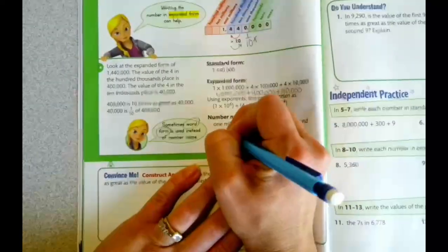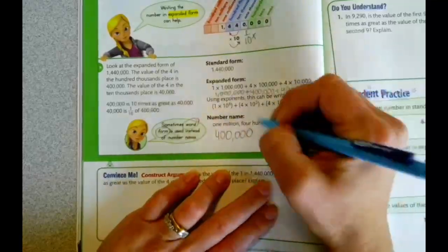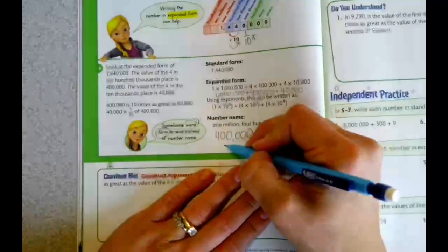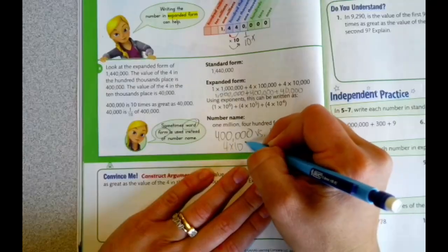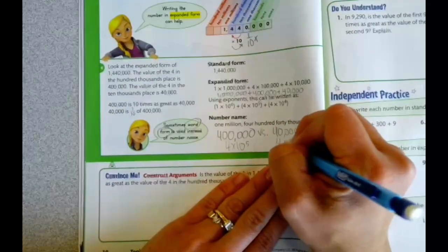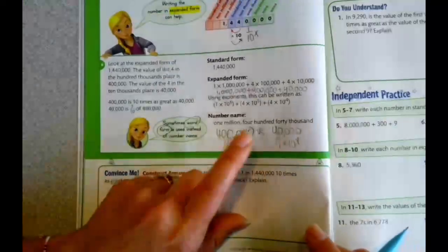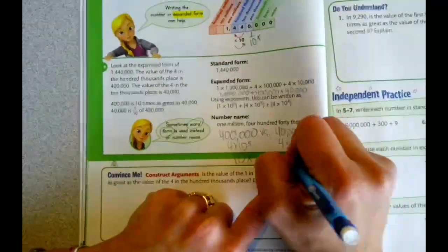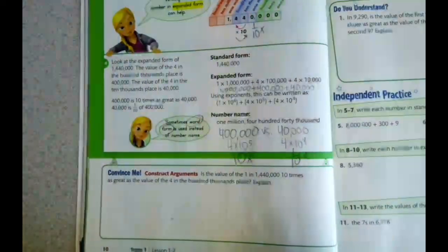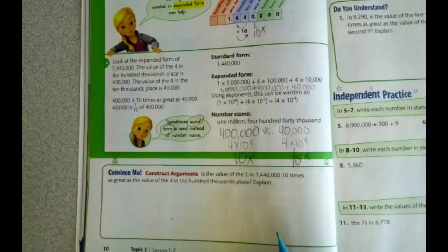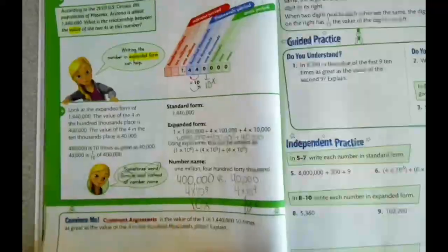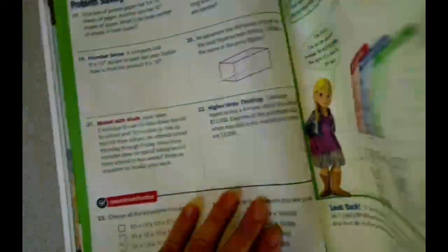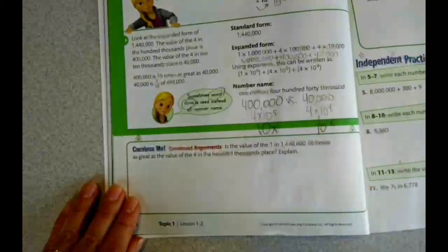So that's like saying what we did on the front. 400,000 versus 40,000. This is 4 times 10 to the 5th power, 4 times 10 to the 4th power. This guy is 10 times bigger, whereas this 4 is 1/10 times the size. So your job now is to think about what I taught you here, think about what I discussed on this side, and I did talk about the 8s, and work on the convince me.